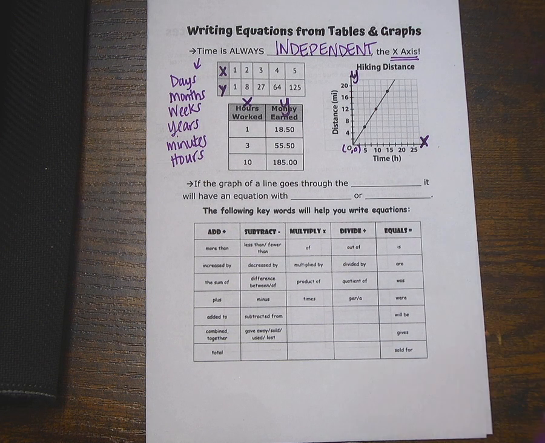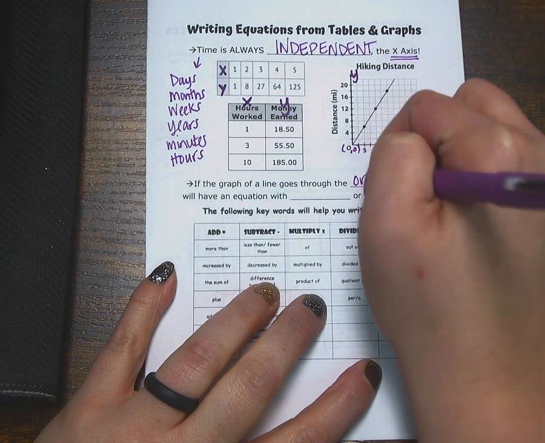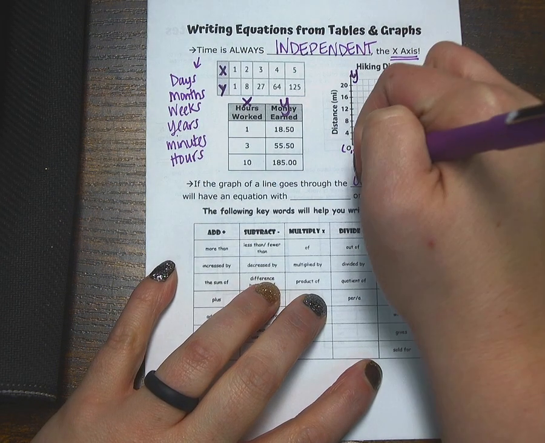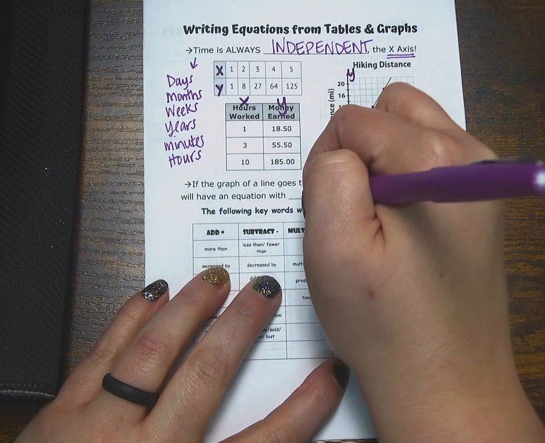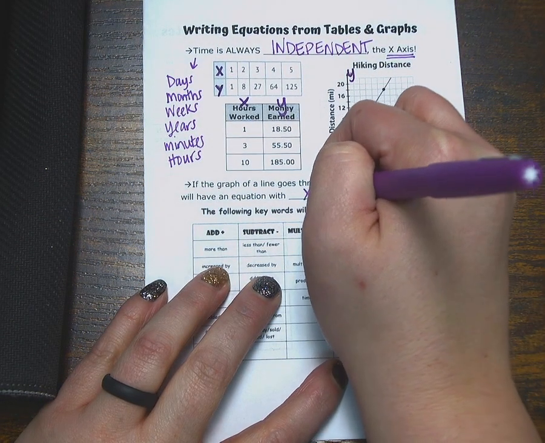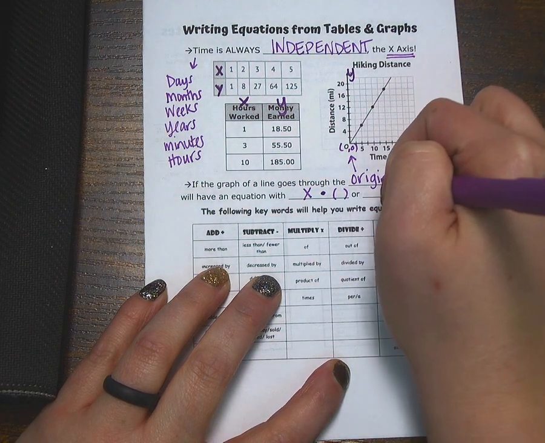So if the graph of a line goes through the origin, just like we talked about up here, 0, 0, it will have an equation with multiplication or division.